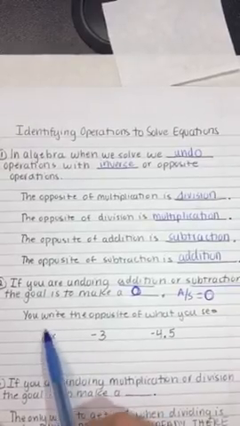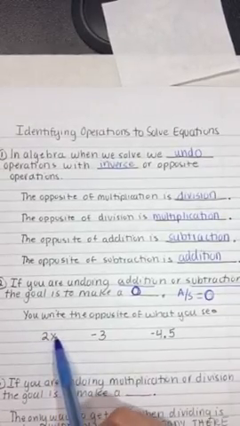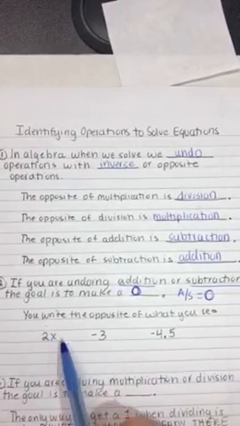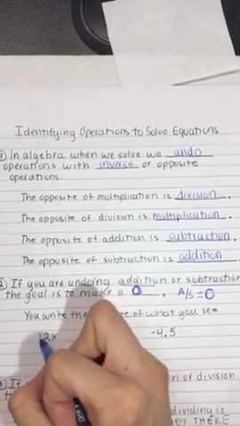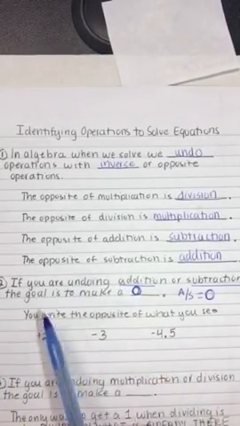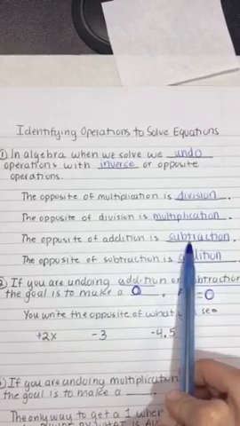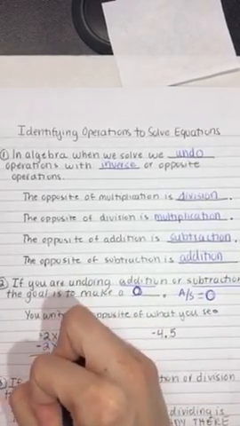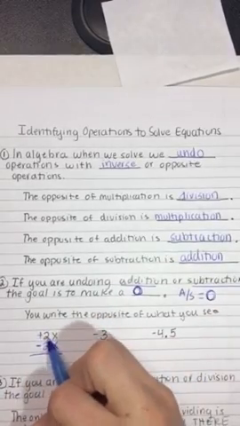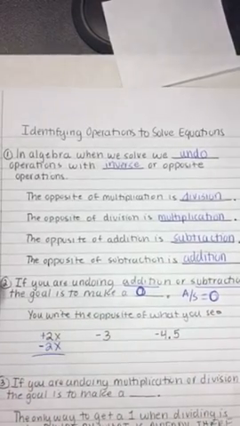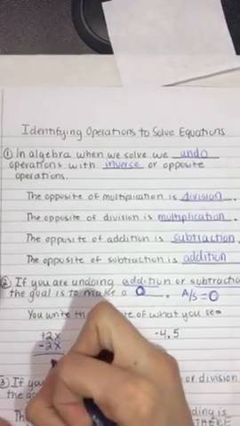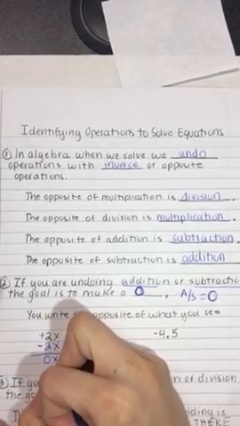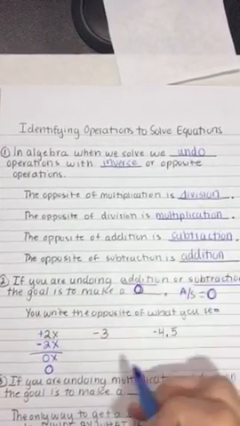So, say I had 2x and I was solving an equation and I wanted to undo it. It was a positive 2x. Well, the opposite of addition is subtraction. So we subtract 2x. If I have positive 2 and I take away 2, I'm going to get 0. 0x, which is 0. Okay?